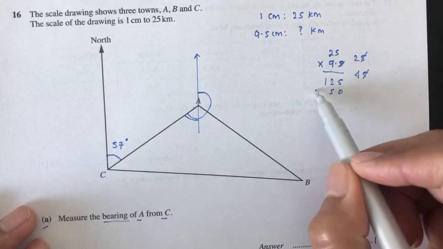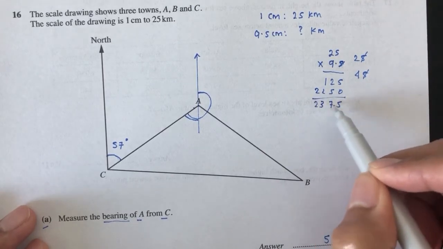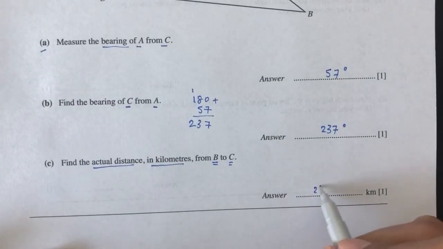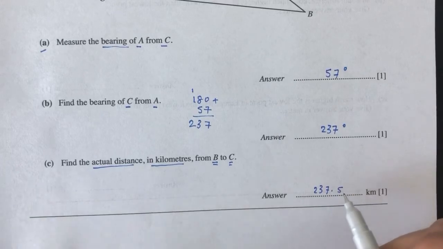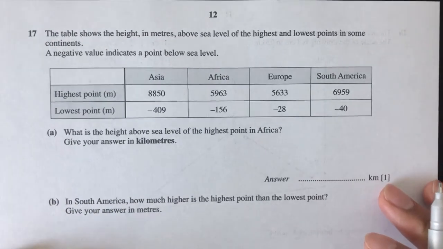18 plus 4 is 22. That will be 5732. Your answer is 237.5 kilometers. And that is question number 16. So now let's move on to question number 17.